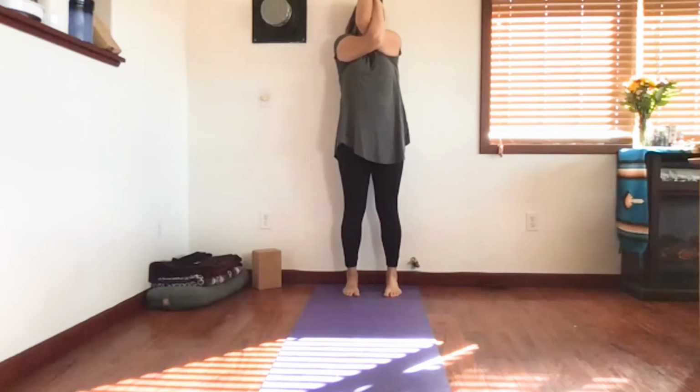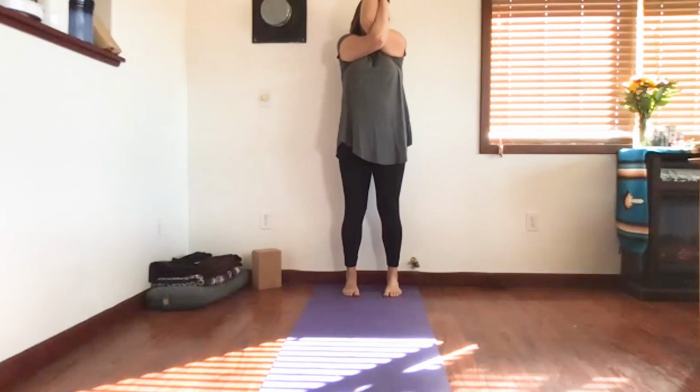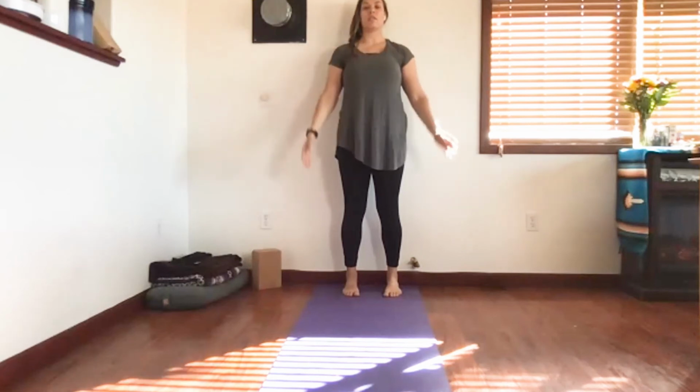Elbows lift, palms come away from the face, taking a nice deep inhale and exhale, and then bringing the chin forward towards the chest. We still want to keep that form in the arms, even though the head is bowing down. And you'll slowly lift your chin, unravel the arms, and just let your hands hang for a moment. Notice where the most sensation came up in your body.